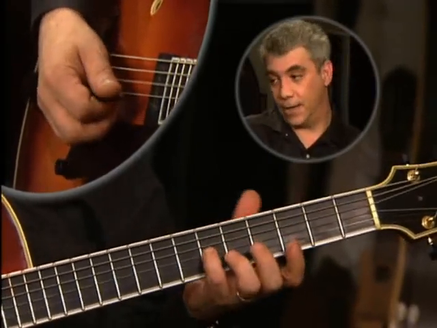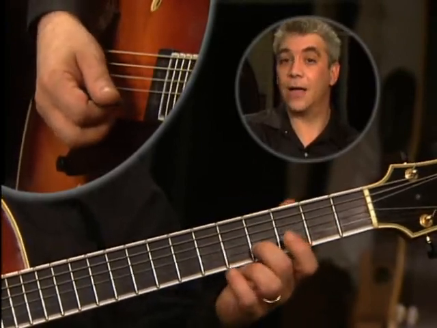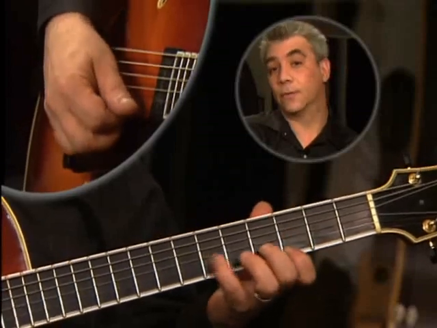Again. There's the flat 5. There's the plus 5. Play the chord. And there's the root again. Again, the chord.